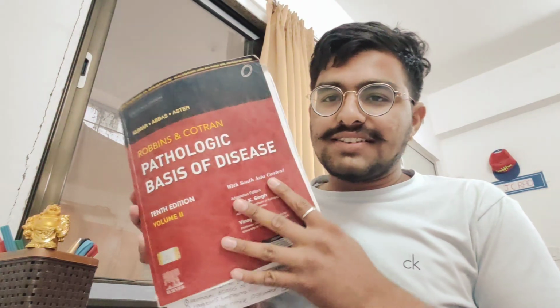So I will prefer the standard book. You know Robbins. I have the 10th edition in two volumes: this is volume 2 and this is volume 1. It is a very good book, but as I told you with KDT, the language is South Asia edition language, so it is very hard.